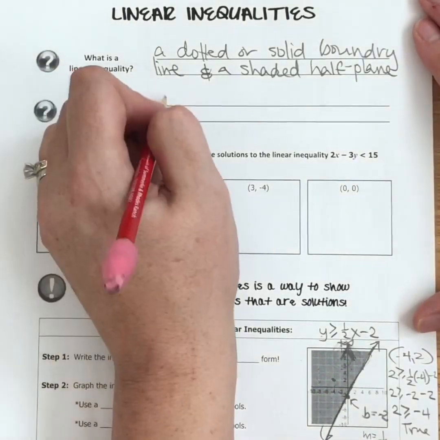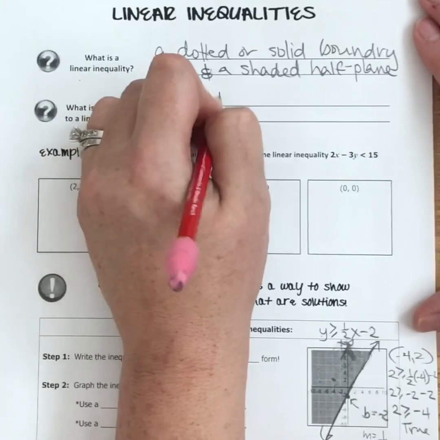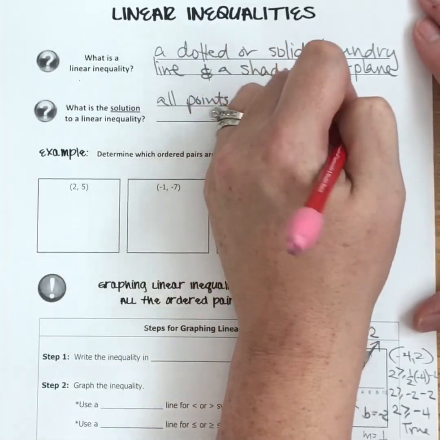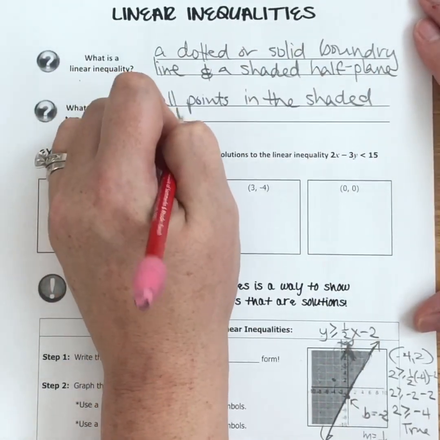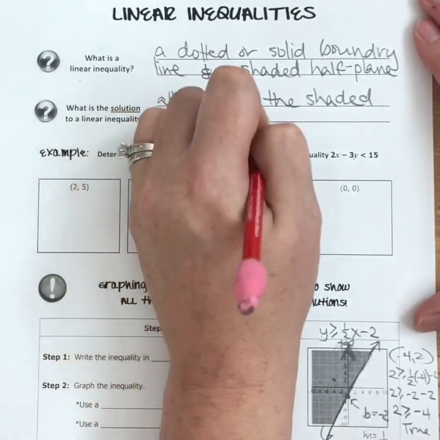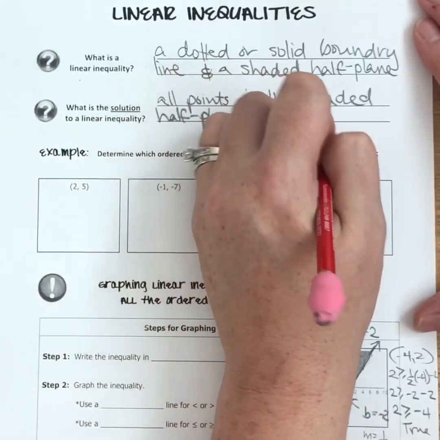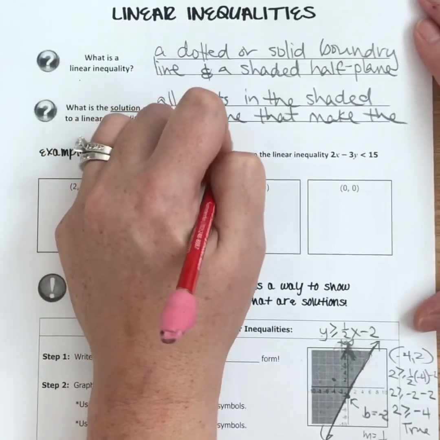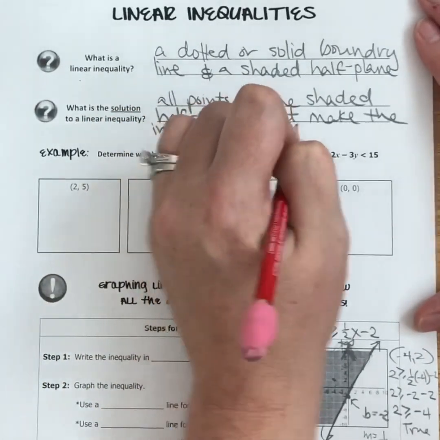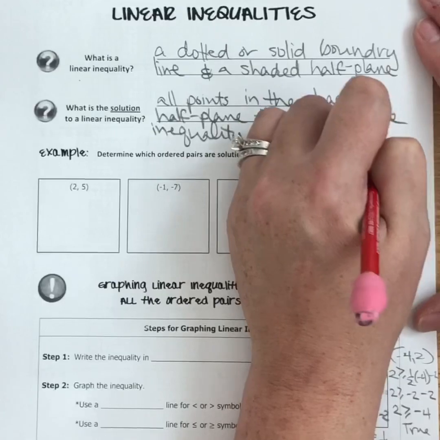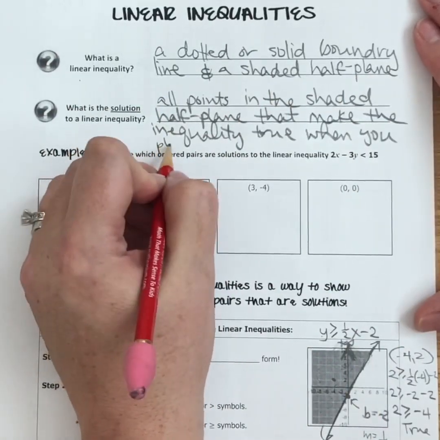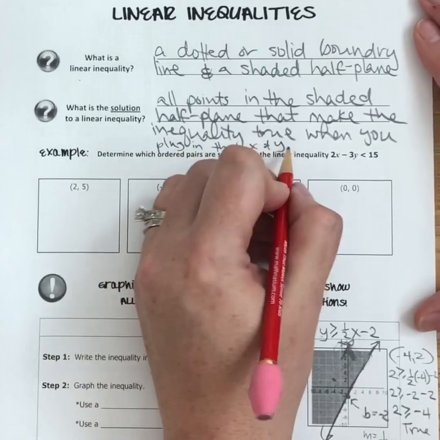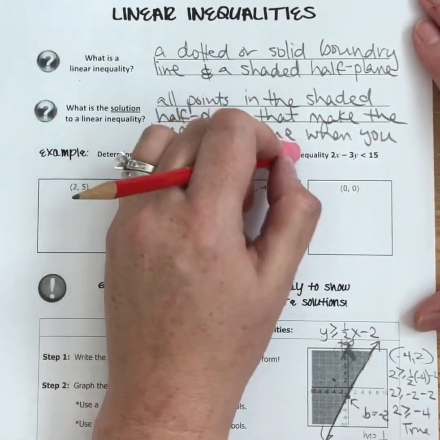So see, that's why this point is in the shaded area. So what's a solution? It's all points in the shaded region or shaded half plane that make the inequality true when you plug in the x and y values.